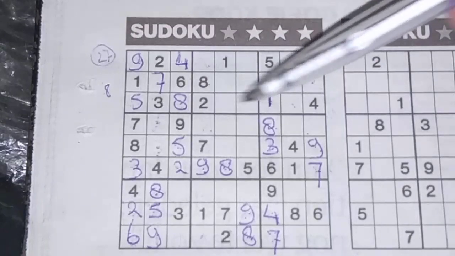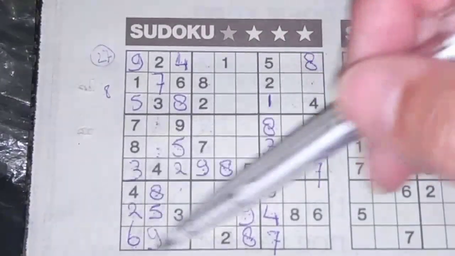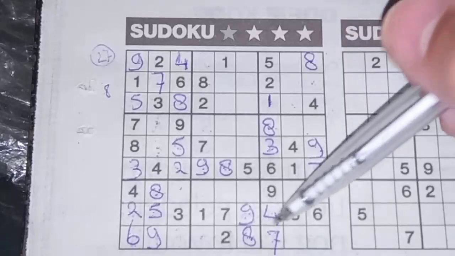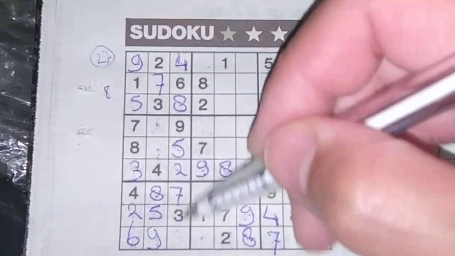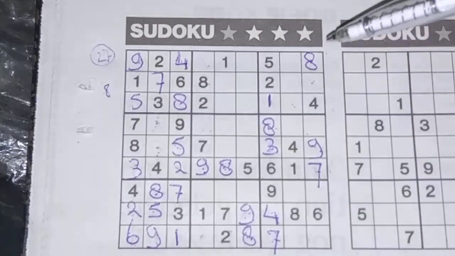Well. 2 numbers left in this big square, the 1 and the 7. We see now a 7 there, so no 7 there. 7 should be here, and the 1 goes there.